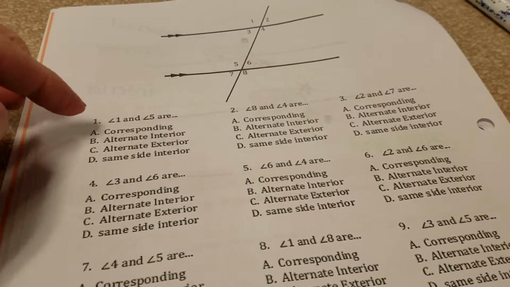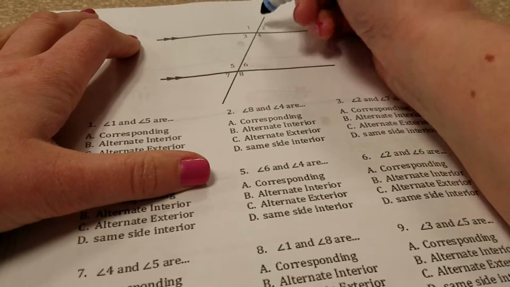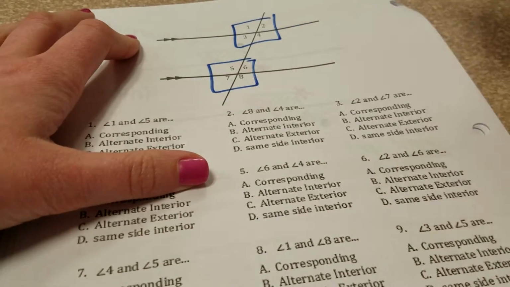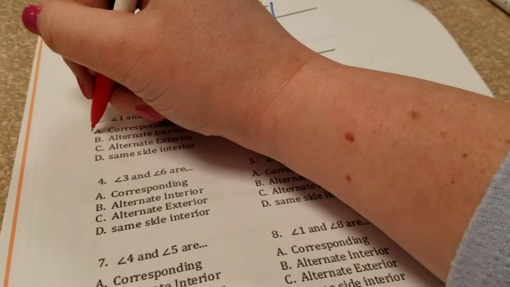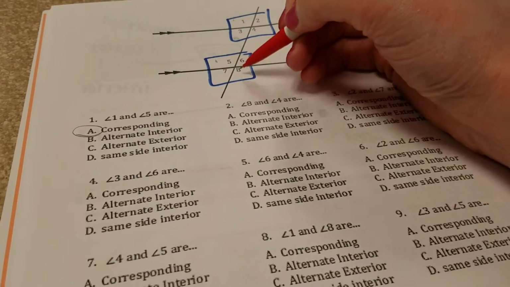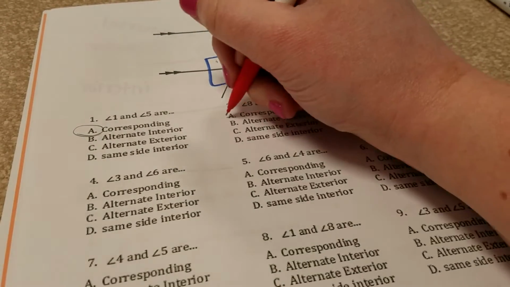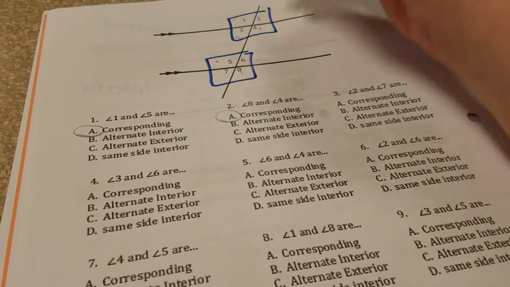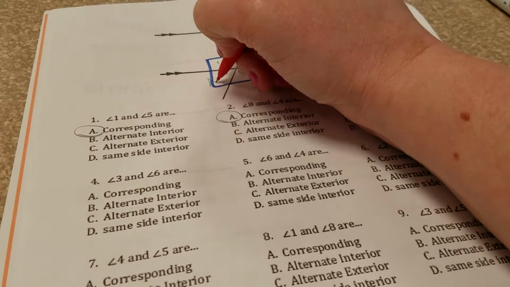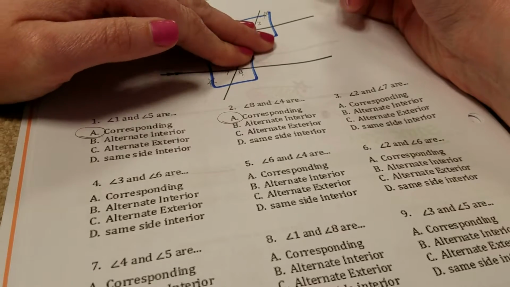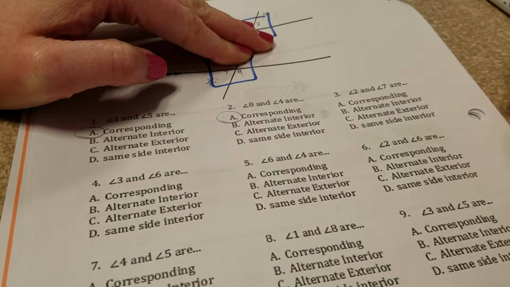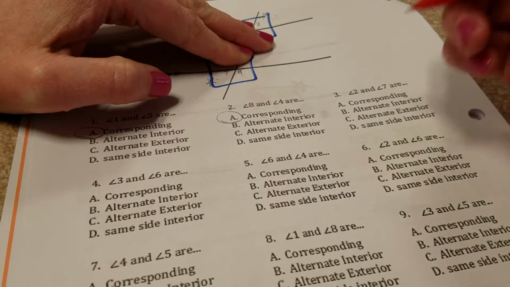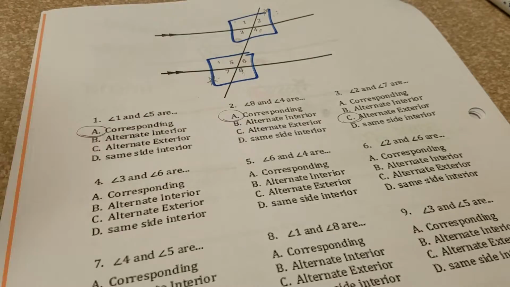So take a look here. It's going to ask us to identify some things. For 1 and 5, what I'm going to first do, and I recommend you do this every time, is go ahead and clump them. 1 and 5 are both located in the top left, which means they're corresponding. 8 and 4, they're both located in the bottom right, so they're also corresponding. 2 and 7, 2 is over here and 7 is down here. Notice they're both in the exterior, but they've switched sides. This started out on the right side of the transversal, then went to the left side. So they alternated and they're exteriors. So that takes us to letter C.